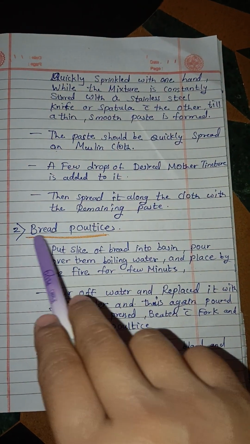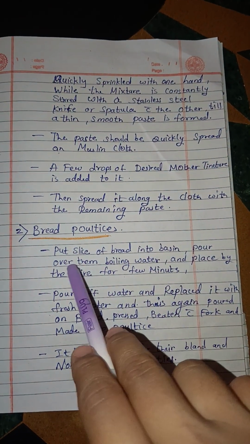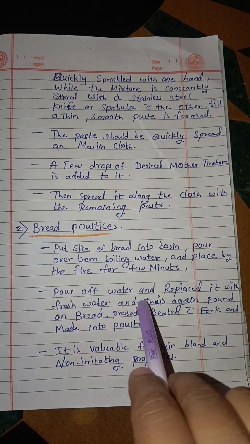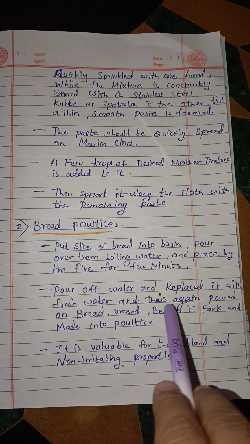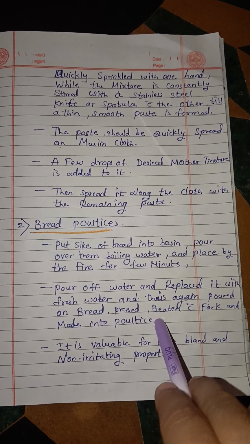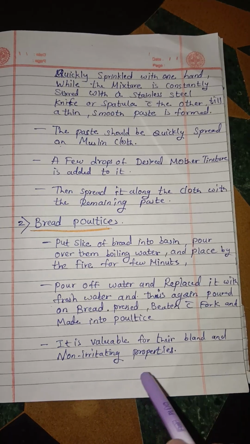Now this is the linseed meal poultice. Next one is bread poultice. Put a slice of bread into a basin, pour boiling water over it and place it by the fire for a few minutes. Pour off the water and replace it with fresh water, and pour this again on the bread. Press, beat with a fork and make it into a poultice. This is valuable for its bland and non-irritative properties.